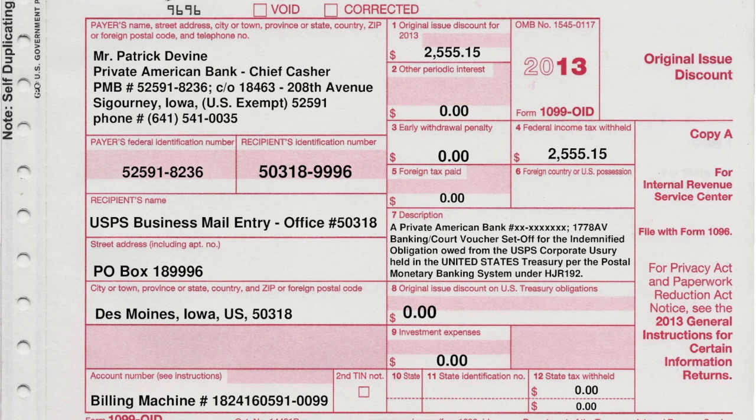So, on the private American side, no other bank questions? Okay, we're going on to the OID then. Let me pull that one up. Now, you'll still be doing a voucher along with this.